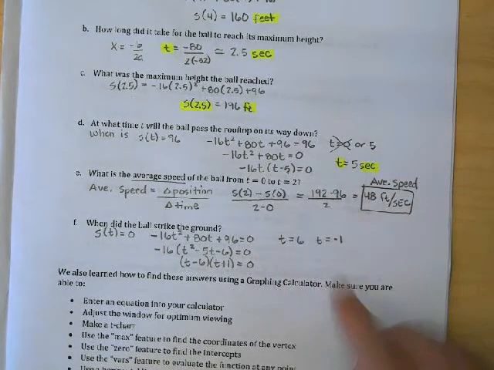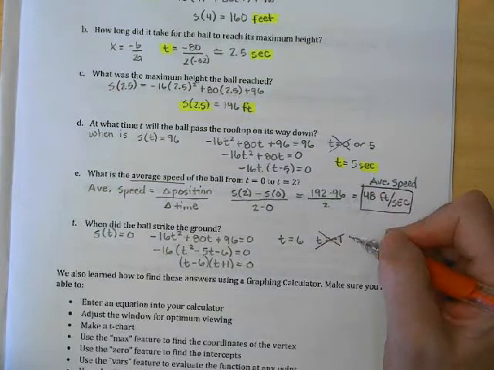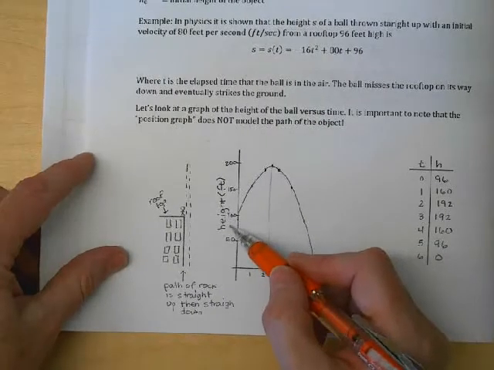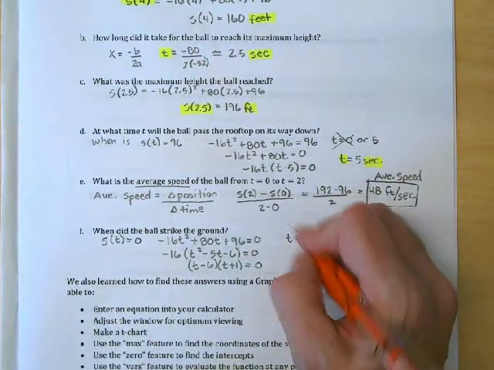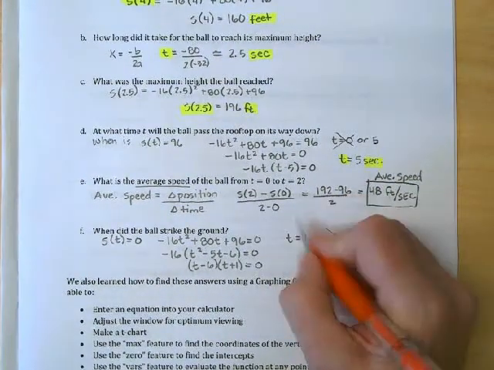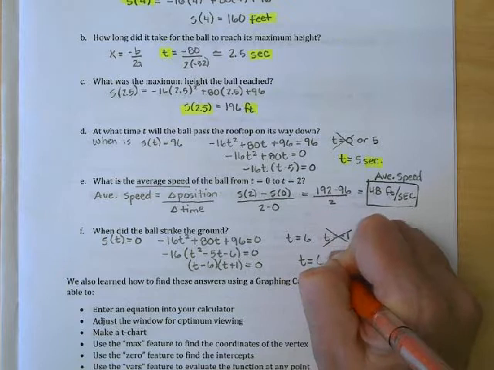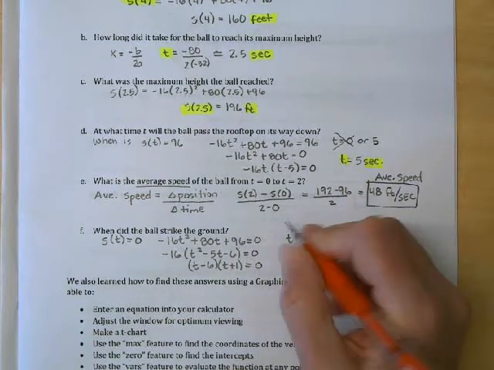Well, that doesn't make sense. That's not in our domain. But if you're wondering where it came from, if this graph was extended and I went back here, it would be at negative 1. So s of t equals 0 at 6 seconds.